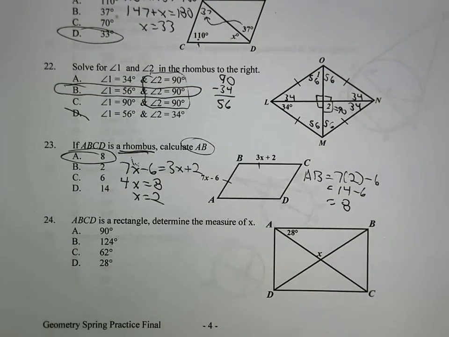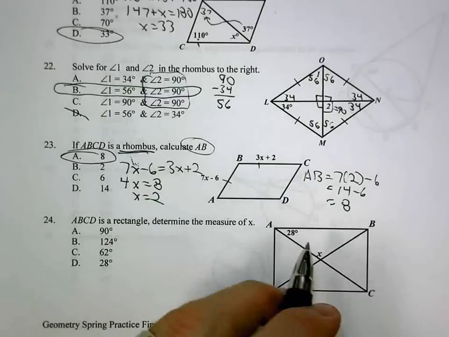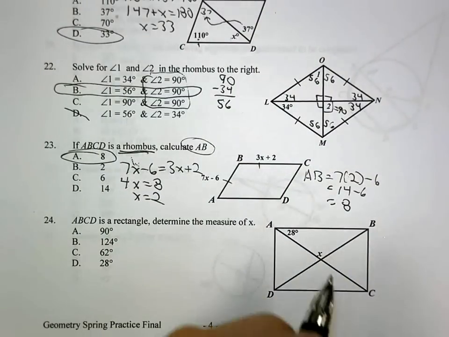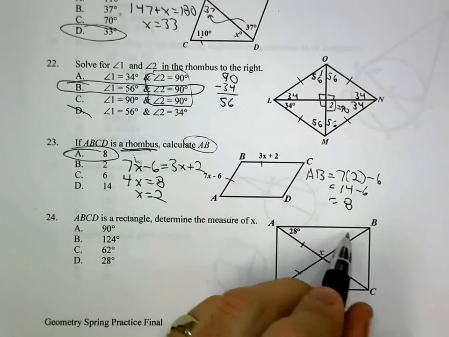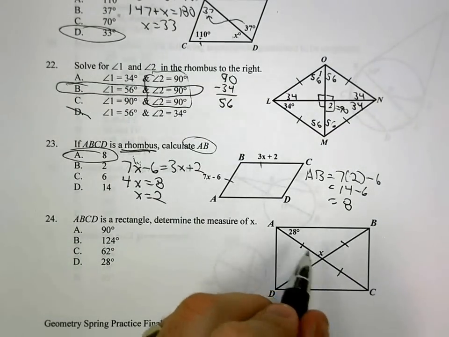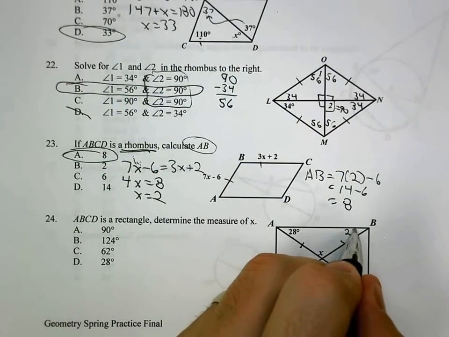24, we have a rectangle, and in a rectangle, this triangle here is actually going to be an isosceles triangle. And that's because the diagonals are congruent. So this triangle becomes isosceles. If that's 28, so is that.